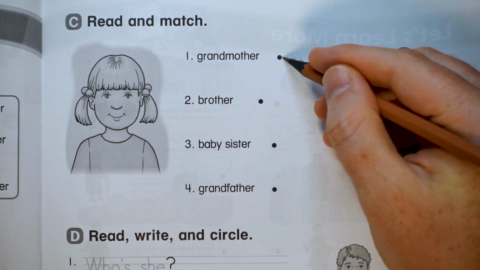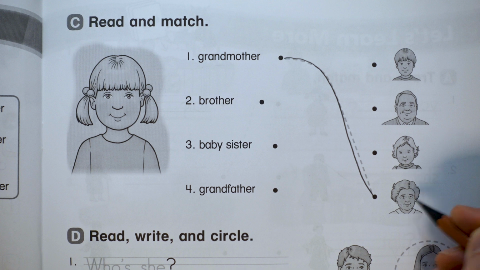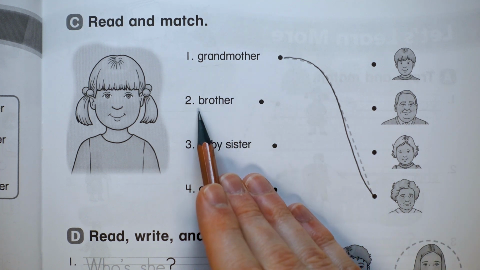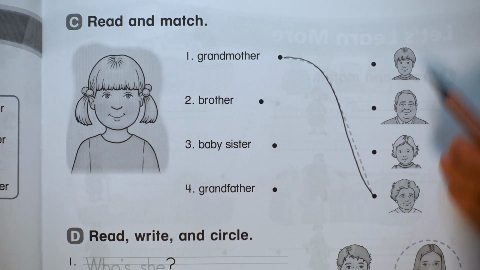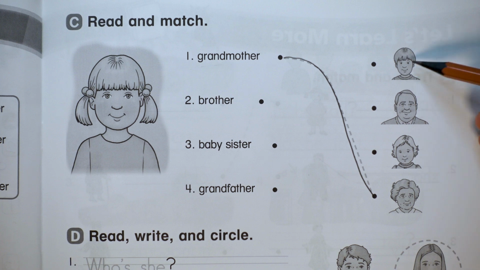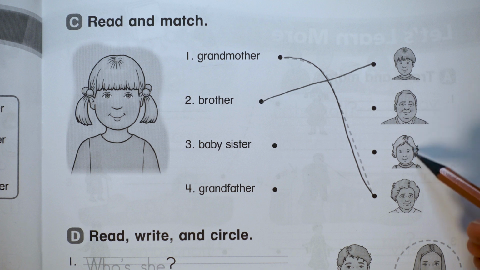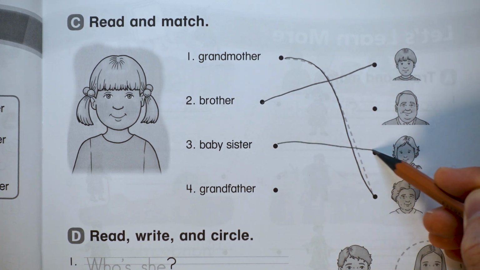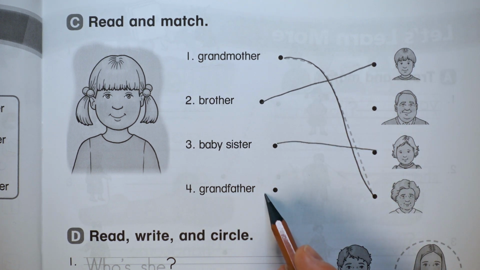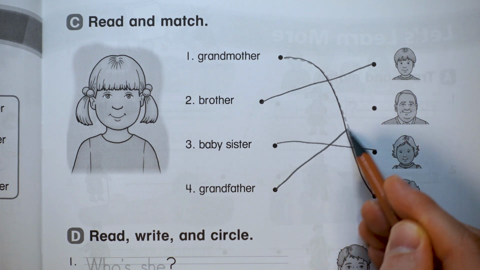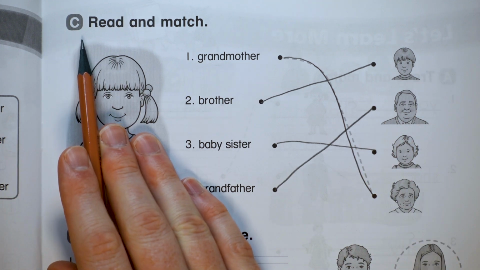Grandmother. That is all the way down here. She's a grandmother. Brother. Who's the brother? Him. Baby sister. She is the baby sister. Grandfather. The last one. All right, part C is done.